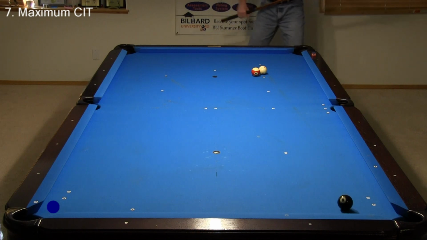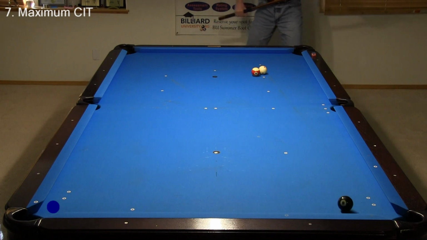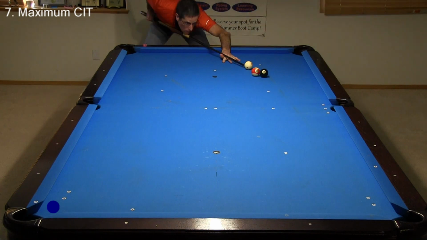I barely missed the 11, and the 8 didn't go. So you might think we can't win here. However, if the cue ball were here instead, we can easily use throw to pocket the ball. I am aiming for a half ball hit with slow stun to maximize the throw.